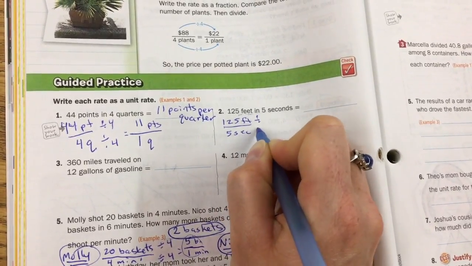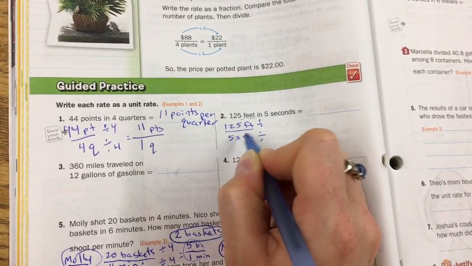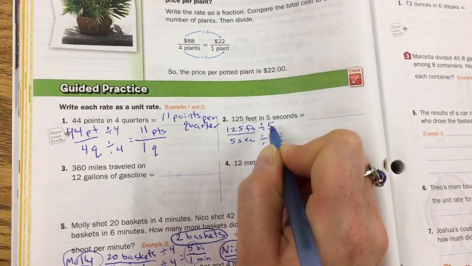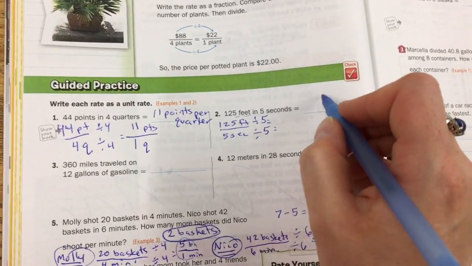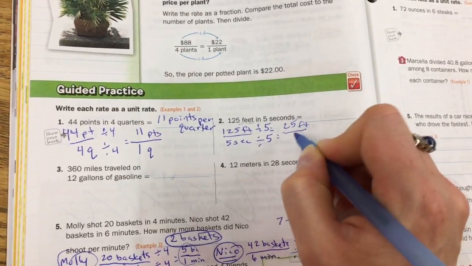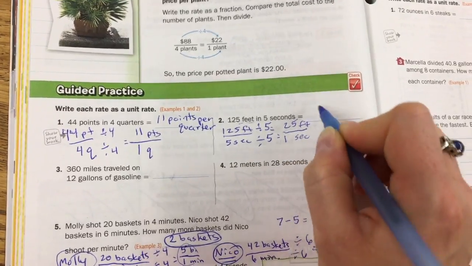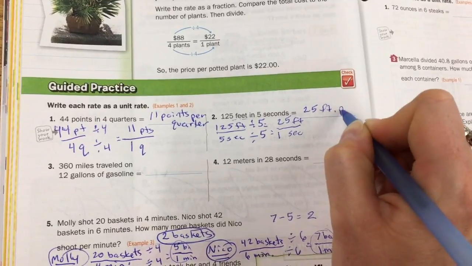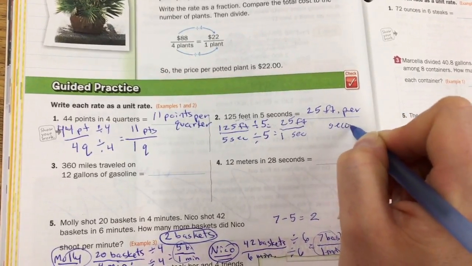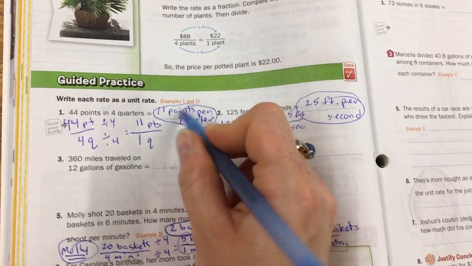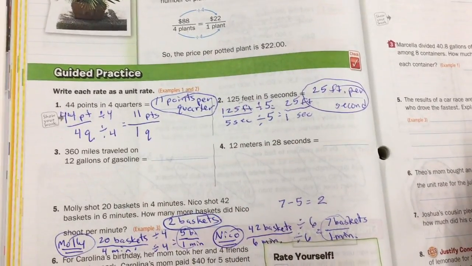You divide by the denominator. They can both divide by 5. So I'm going to divide both by 5. So 125 divided by 5 is 25 feet. 5 divided by 5 is 1 second. So your answer is going to be 25 feet per second. Cool. I like to circle the answers so they really show up.